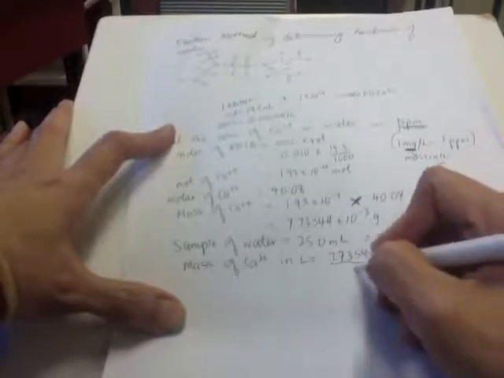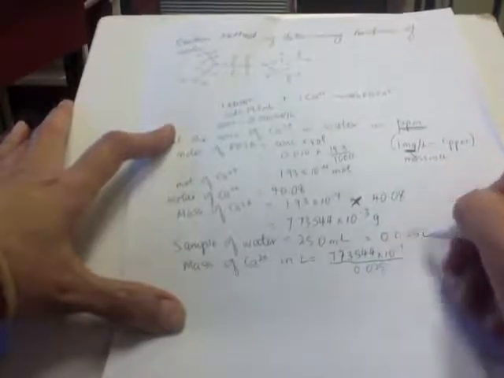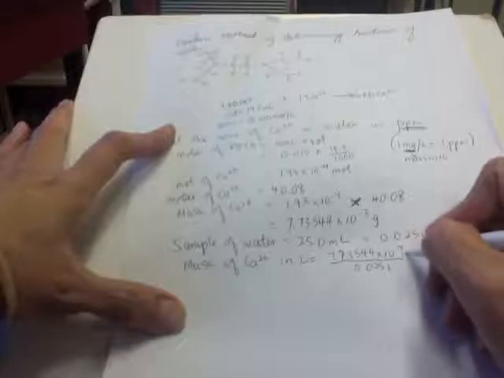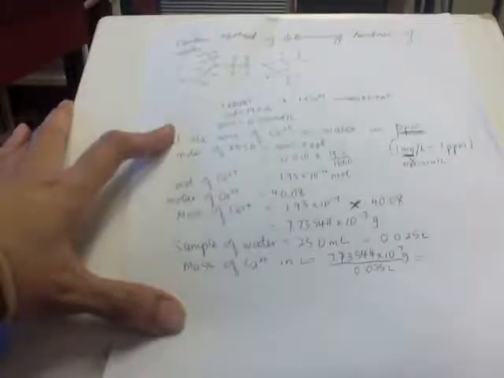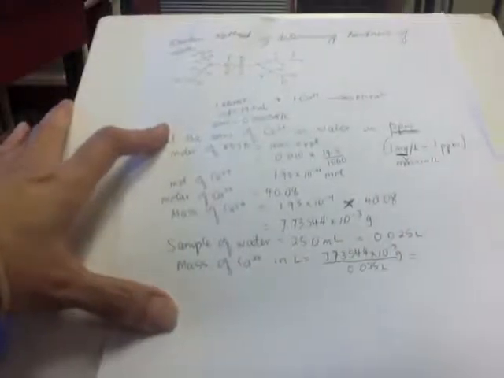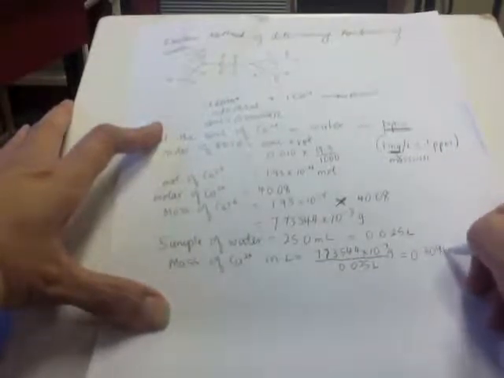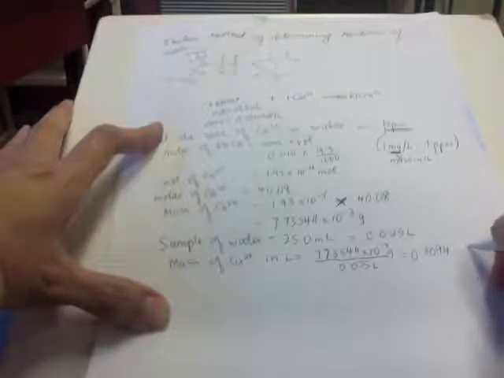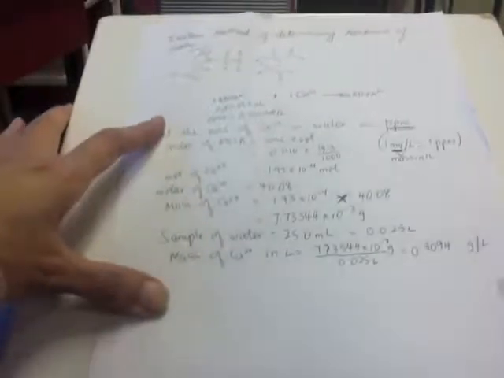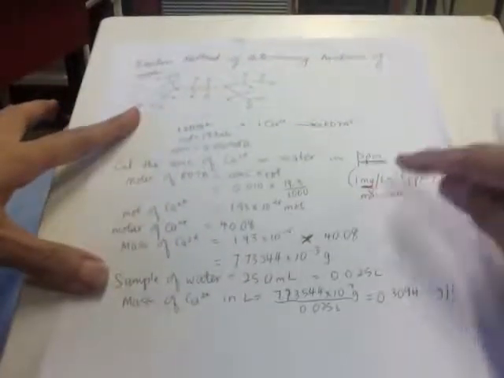So the mass of calcium in 1 liter is therefore taking the mass divided by the volume. And the answer gives you grams in 1 liter. Because parts per million is milligrams per liter, we have to change this to milligrams.